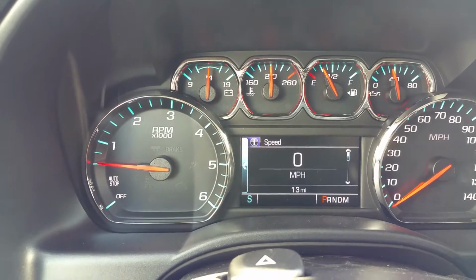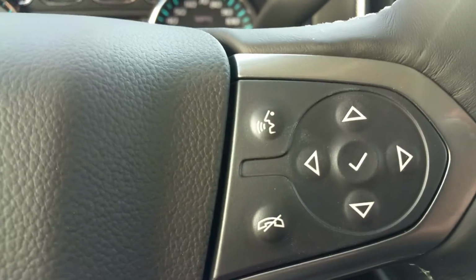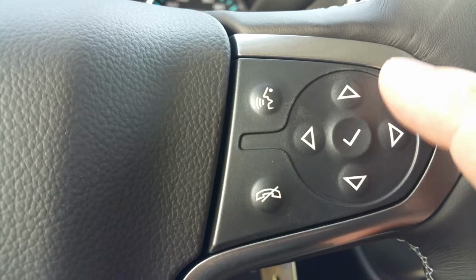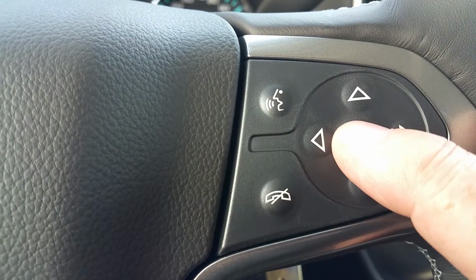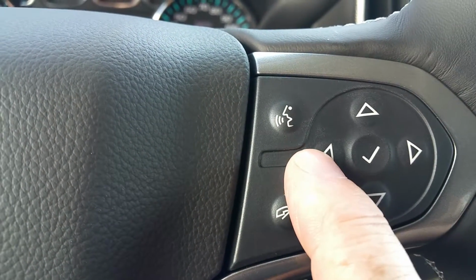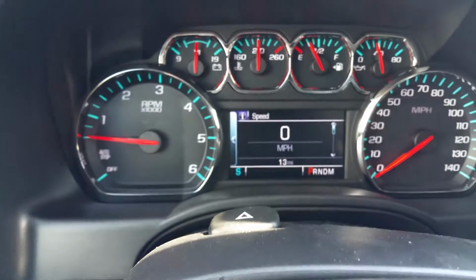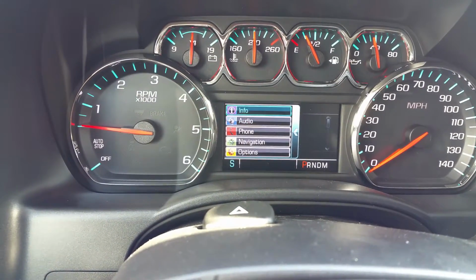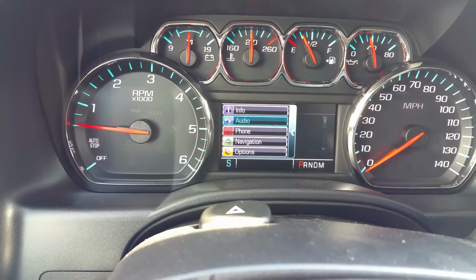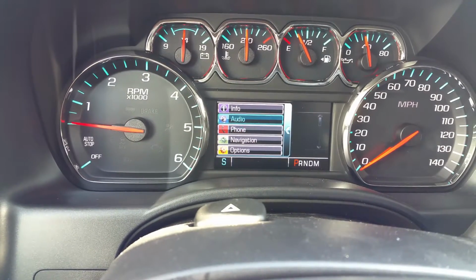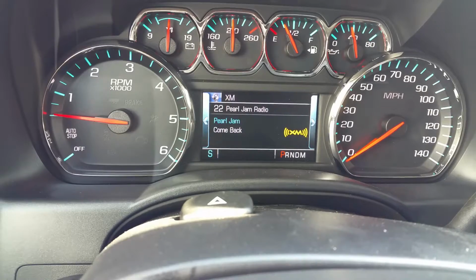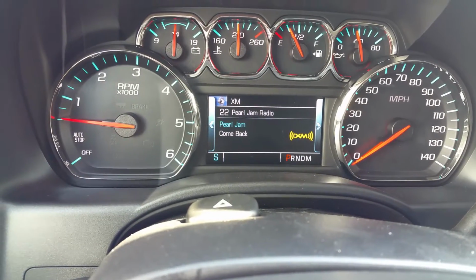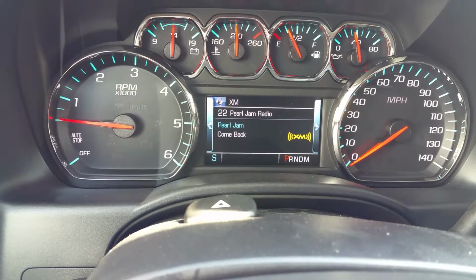So how do I access it? There's a pad on the right hand side of the steering wheel that has directional arrows and a check mark. If I push this to the left, the Driver Information Center will appear. You can see the blue lettering is based on whatever category I prefer to select. So in this case, let's do audio. I select the audio, and now I have the radio station that's playing.